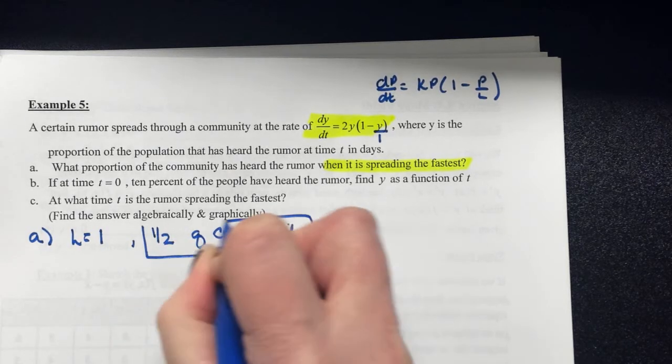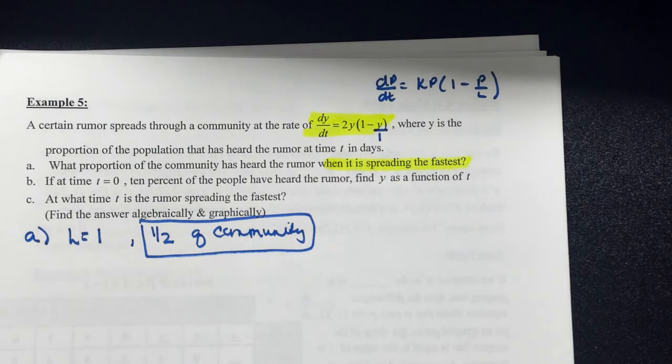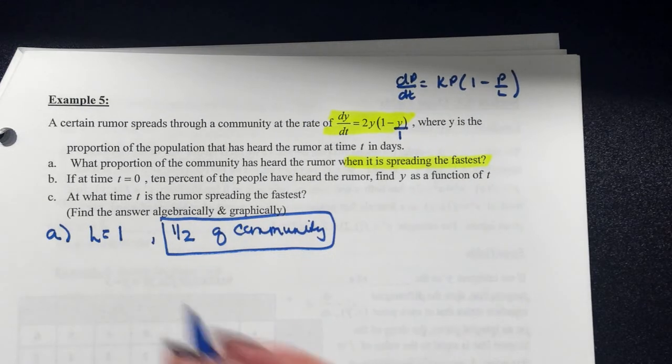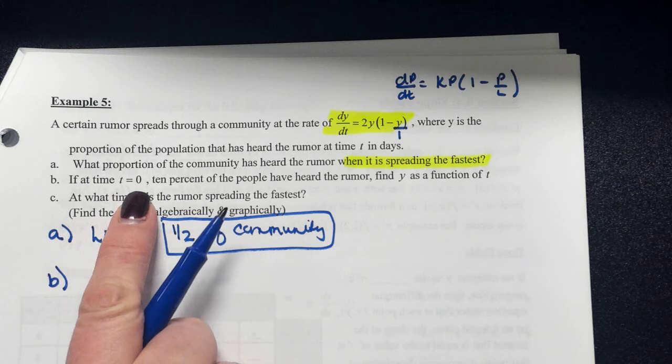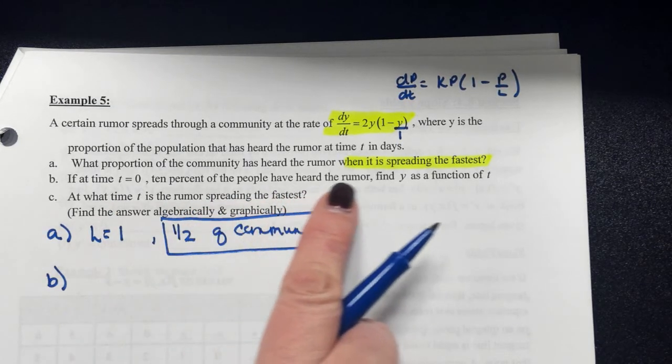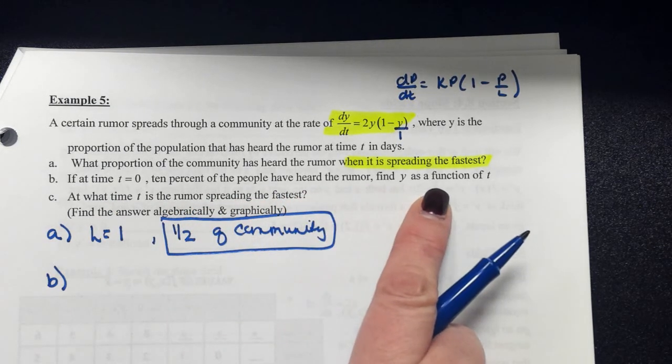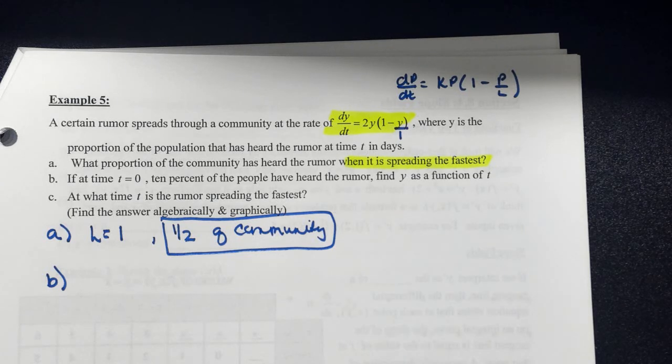So again, half your carrying capacity. So part B: if at time t equal to 0, 10% of the people have heard the rumor, find y as a function of t. What are they simply asking you to find here? They're asking you to find the logistic model.